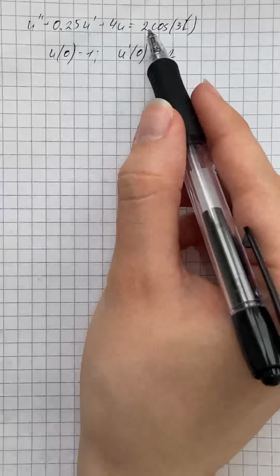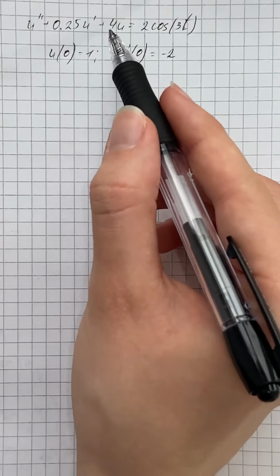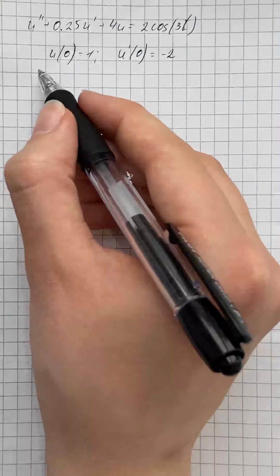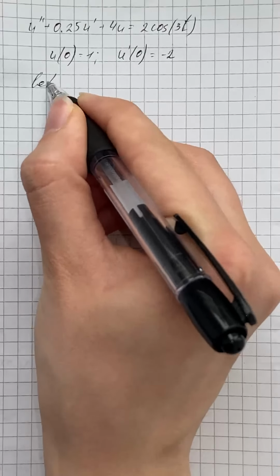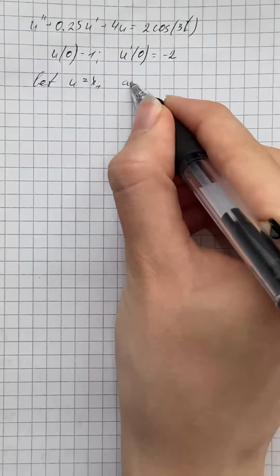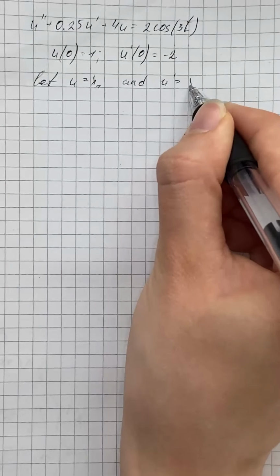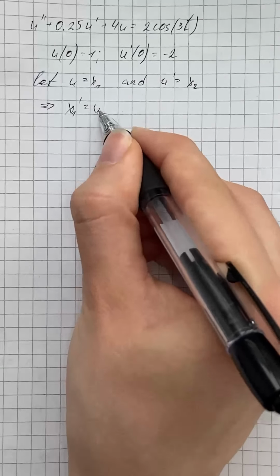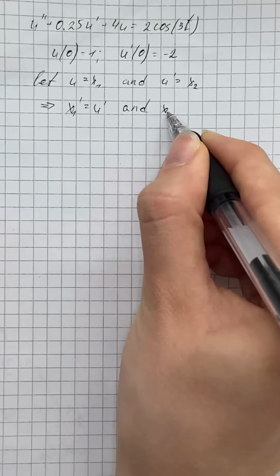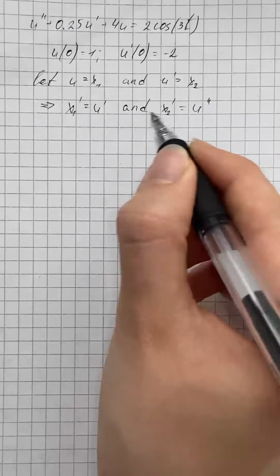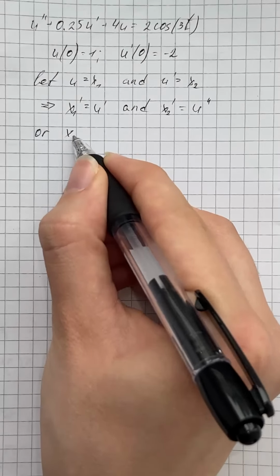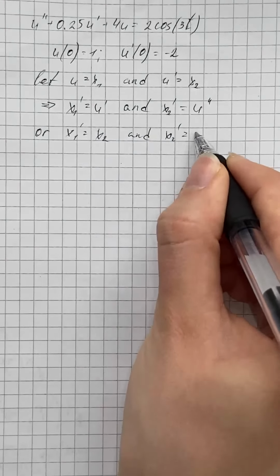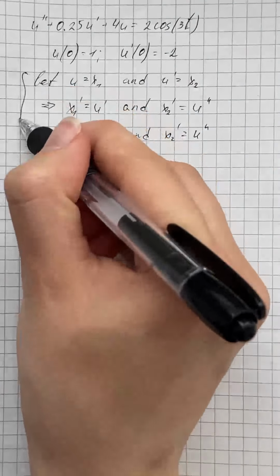It's given second order differential equation, and we have to transform it into two first order equations. For this, we let u be x1 and u prime be x2, then x1 prime equals u prime and x sub 2 prime equals u double prime, or x1 prime equals x sub 2 and x sub 2 prime equals u double prime.